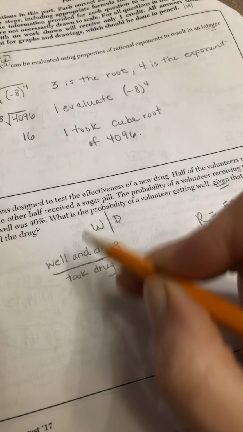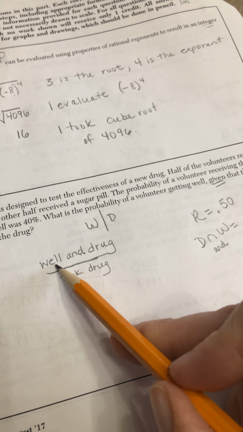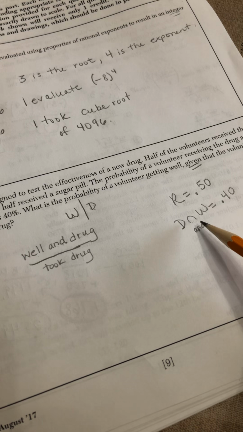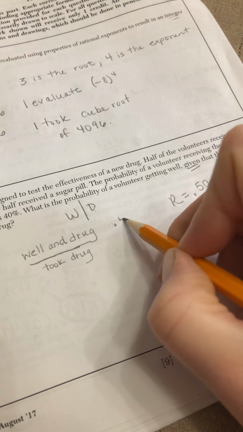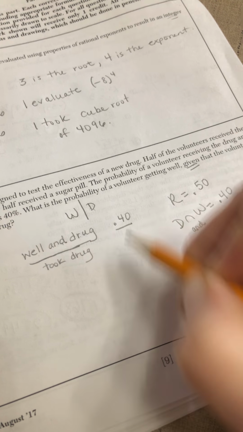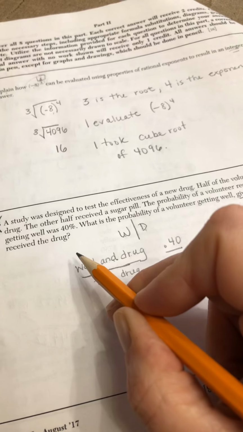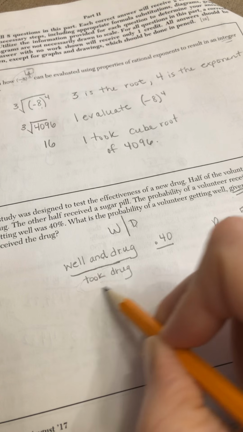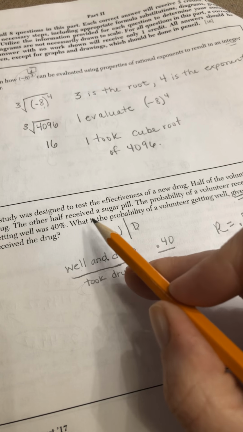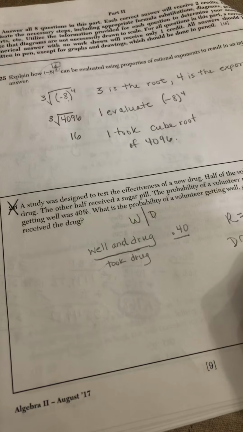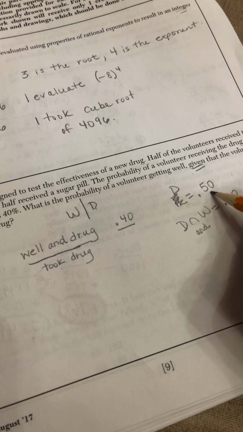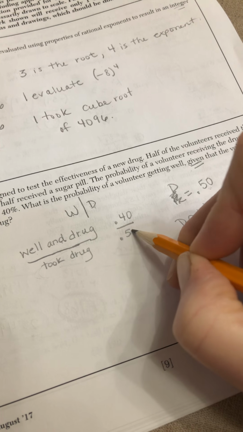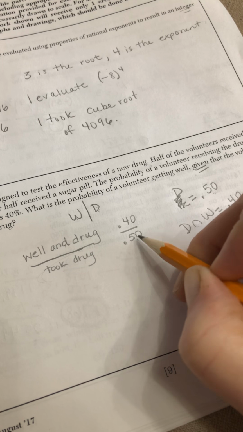All we have to do is look in here and find those numbers. So what's the probability they got well and took the drug? Right here. They took the drug and got well is 40%. That's on the top of your fraction. On the bottom, remember, it's always the second part of that given. Given the volunteer took the drug. What's the probability that someone took the drug? Half the volunteers received the drug. Half the volunteers took the drug. There you go. Half the volunteers, that's 50%.